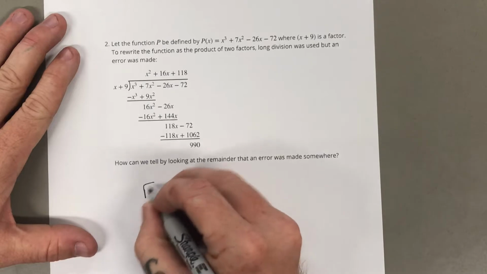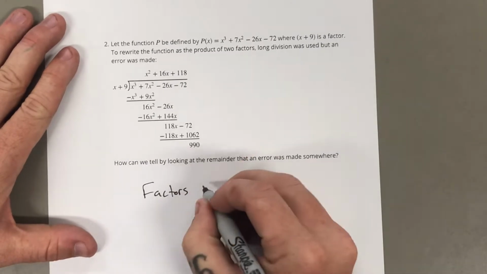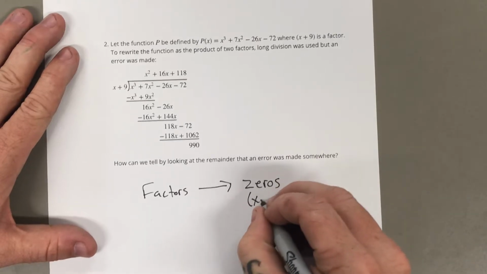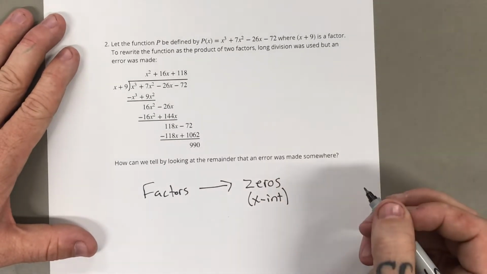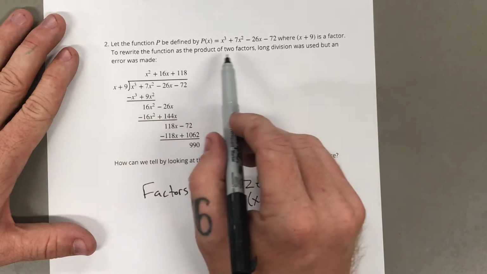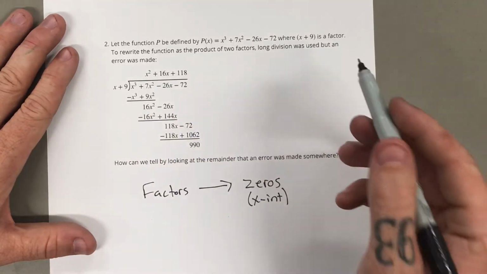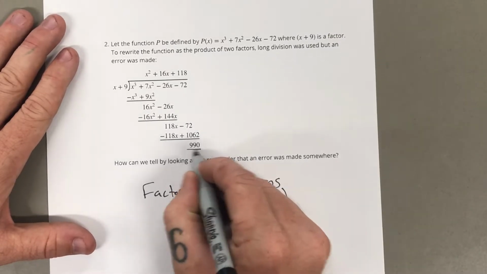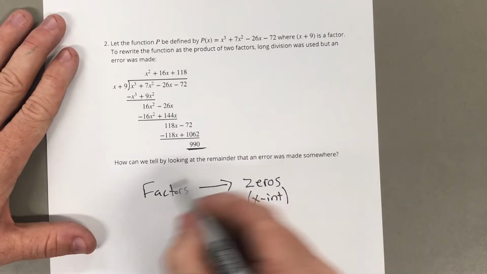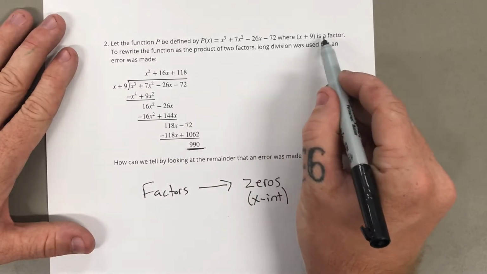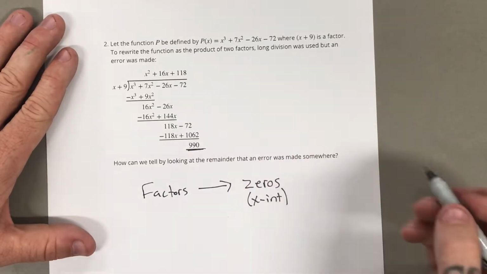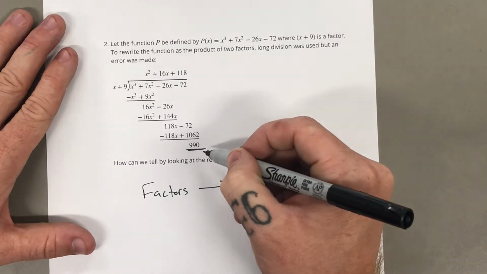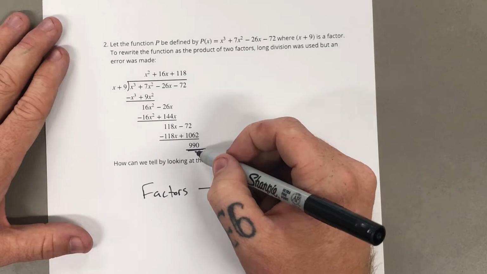Okay. For number 2, they want to know, here's our polynomial, here's a factor. Remember that factors give us zeros, which are what we call x-intercepts, okay? So to rewrite this function as a product of 2 factors, long division was made, but an error was done. How can we tell an error was made by the remainder? Well, if your remainder is not 0, then it's not a factor. So they said that x plus 9 is a factor, which means our remainder is 0. Okay, so if x plus 9 is a factor, our remainder will be 0. In this case, it's not, so we made a mistake.